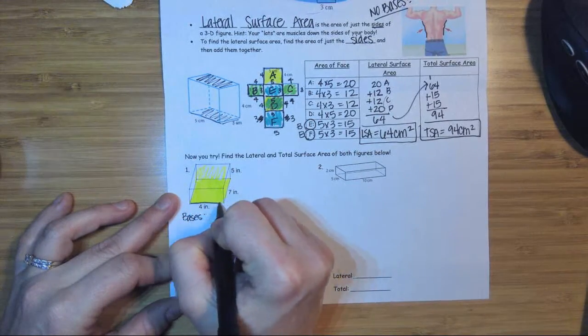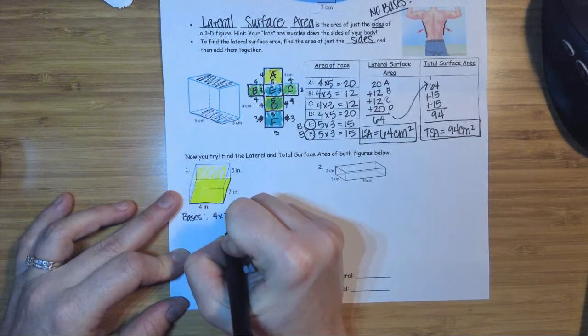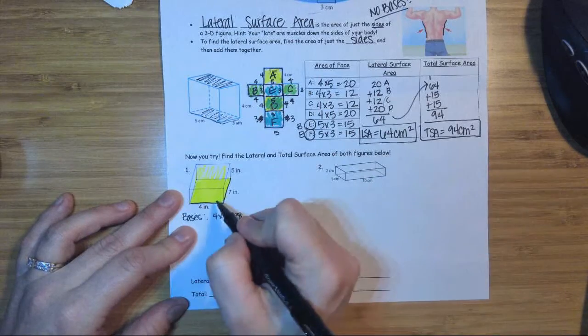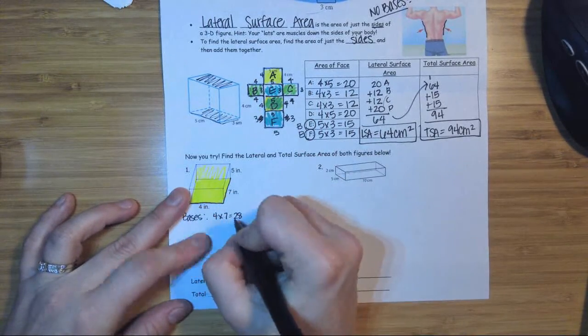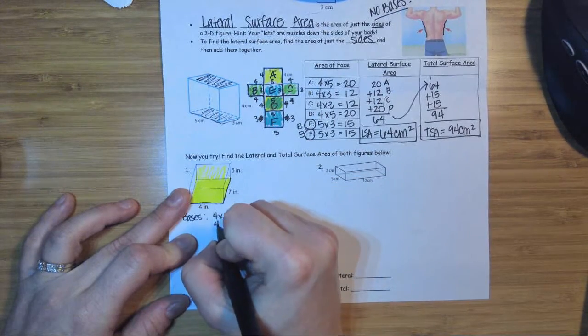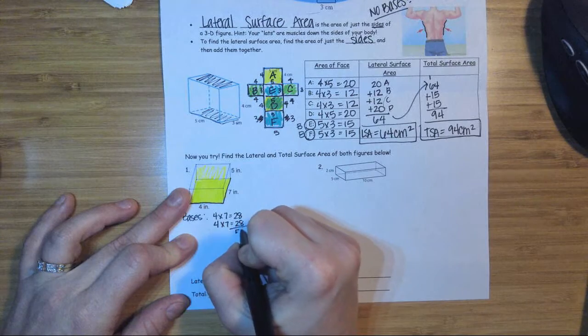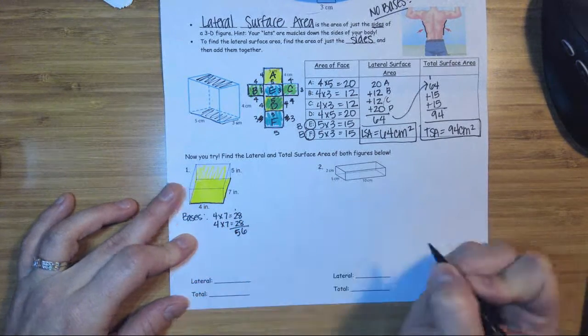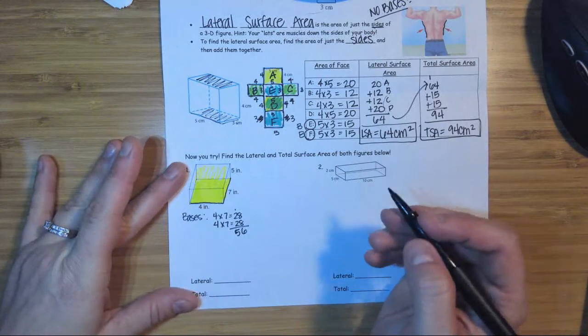This rectangle down here is a 4 by 7. So 4 times 7 is 28. But because I have a top and a bottom, my bases, I could write it twice, and then add it together, and you get 56. Okay, now let's find the area of the sides.